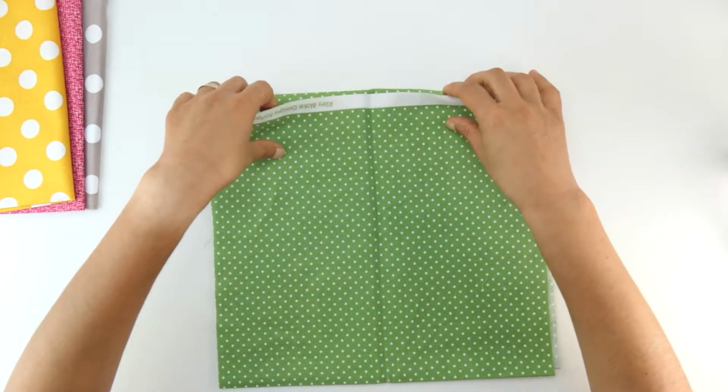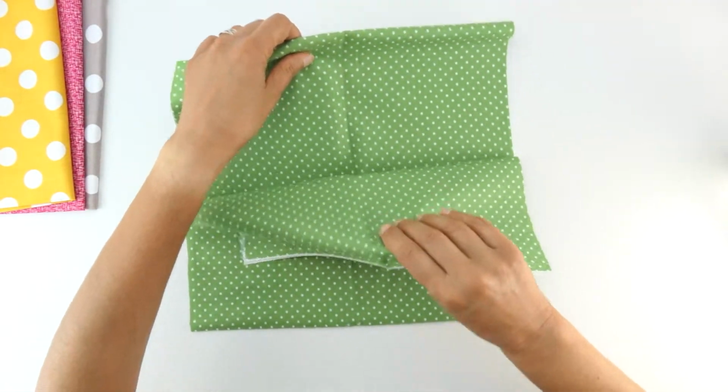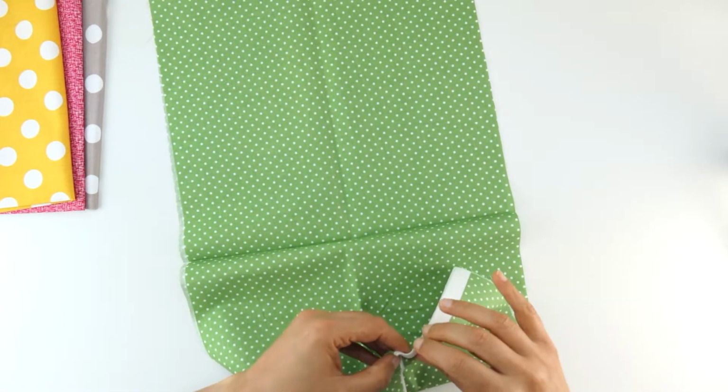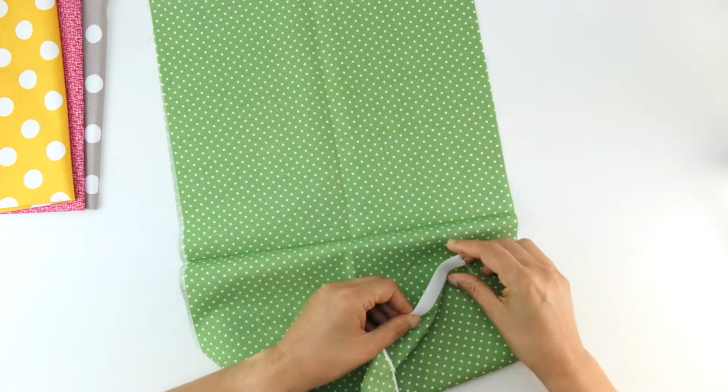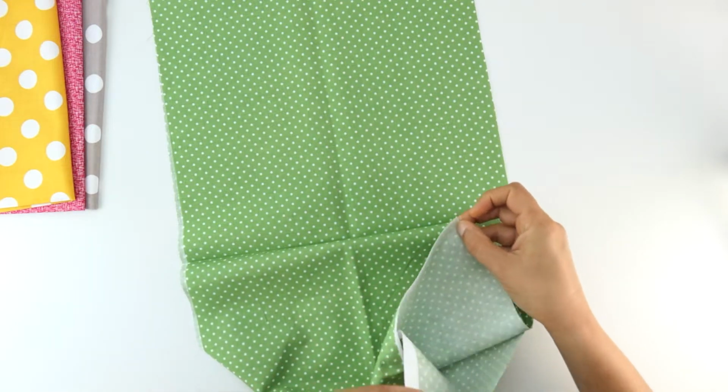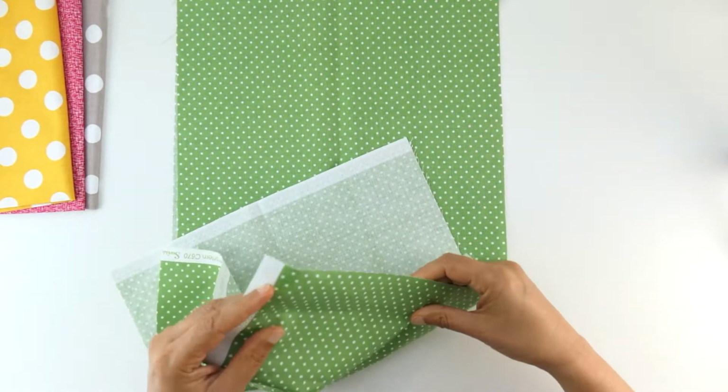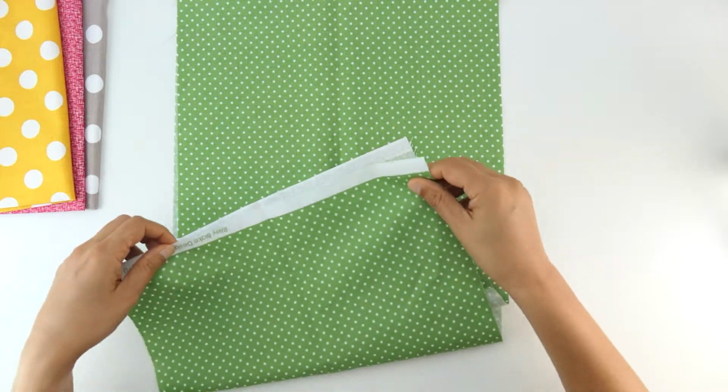So when a piece of fabric is cut from the bolt, it has two selvage edges on opposite sides, and it also has two cut edges where they cut the amount that you need.